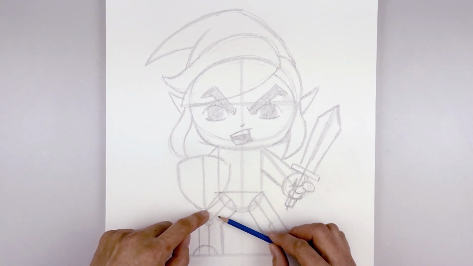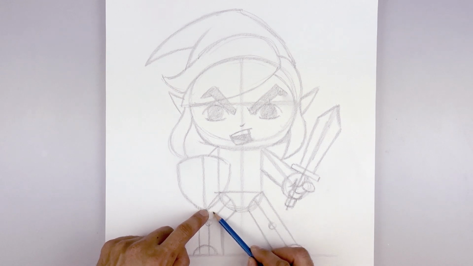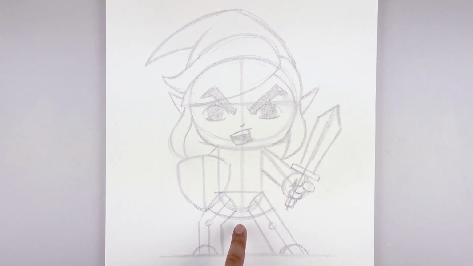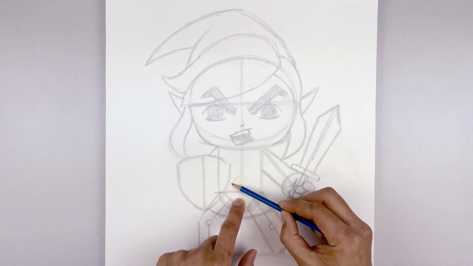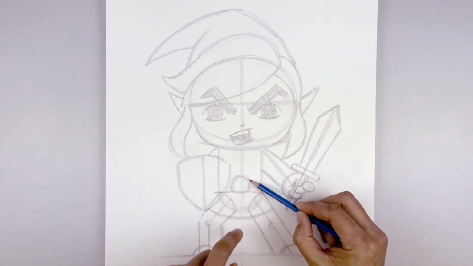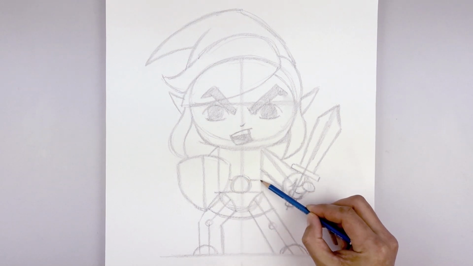Now the tunic crosses over the thighs, so we start over on the left side. We're going to curve down and then up on the right. And we'll move up and draw in a circle for the belt buckle, right in the middle. And then from the sides, we're going to draw a straight line going out to the top of the belt.